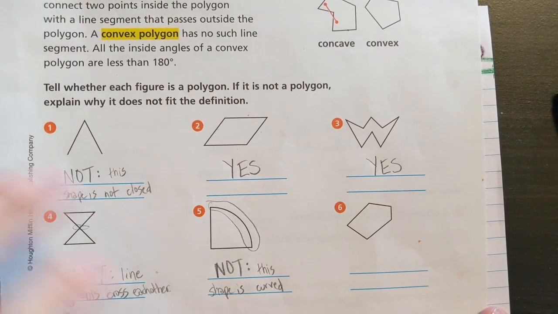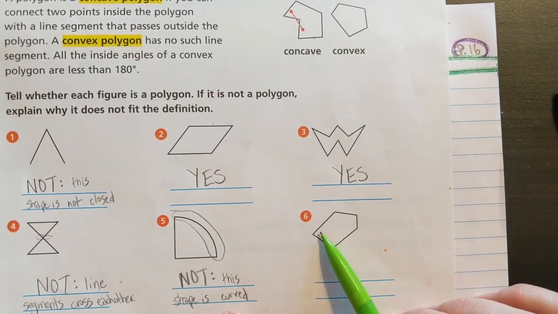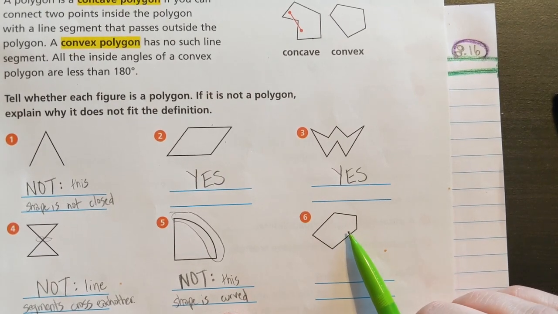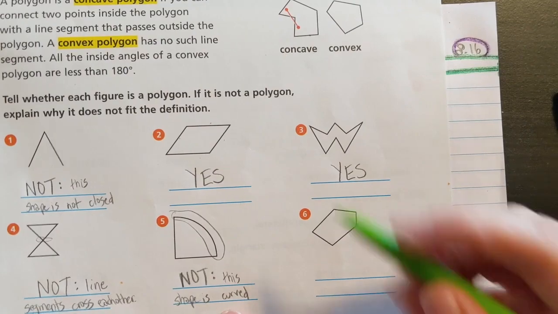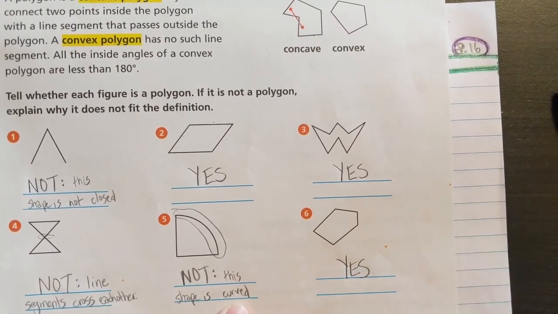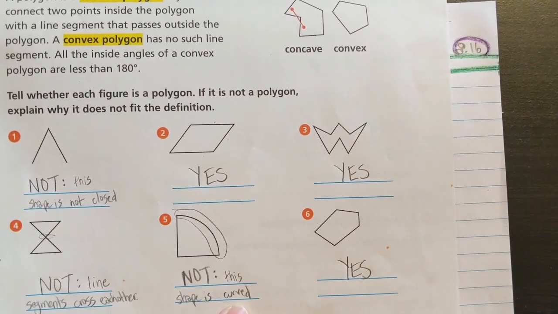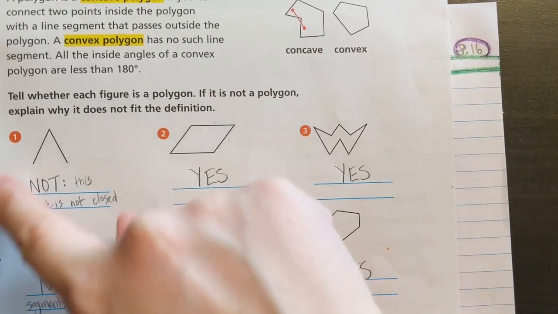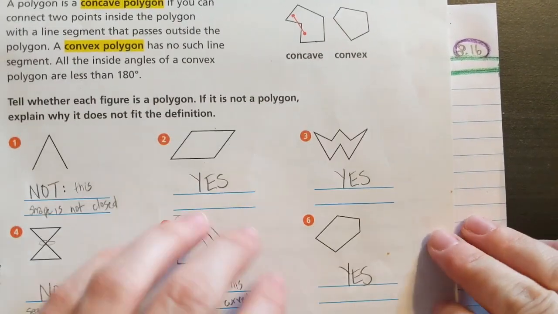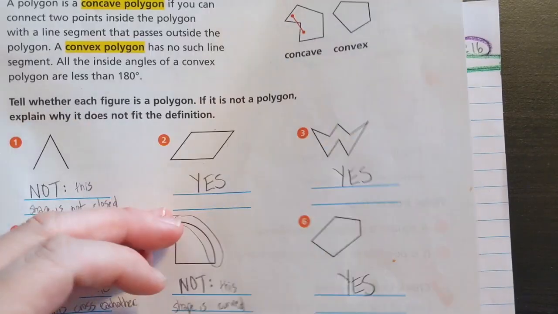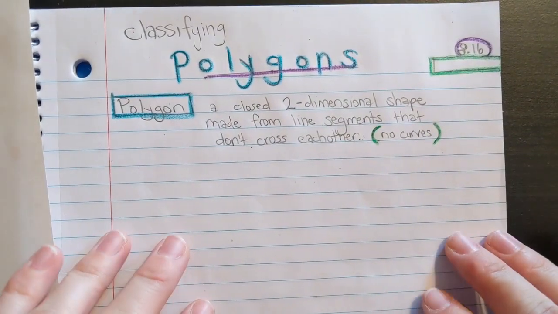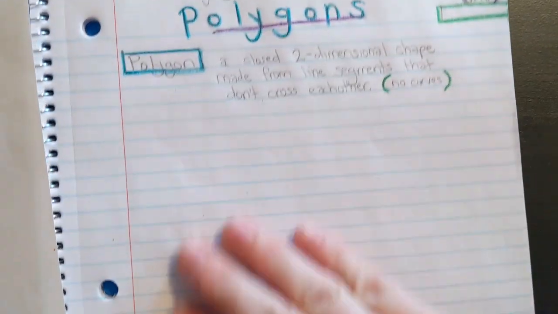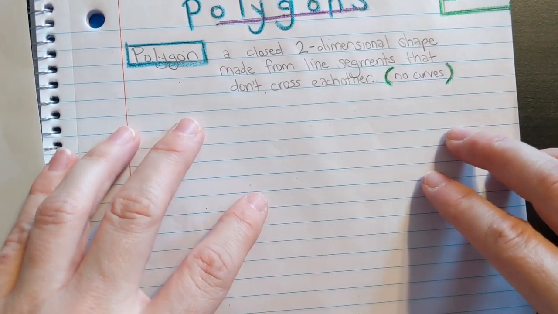This shape is curved. And number 6, is this a polygon? Is it closed? Yes. Is it 2D? Yes. Are there only line segments? Yes. Do any of them cross each other? No. So therefore it is a polygon. Okay, what we're going to do now is cut out this section and glue it. Well, actually we're not going to cut it out yet, but we're going to leave a space for it in our journal to be gluing it right here underneath our definition of a polygon.